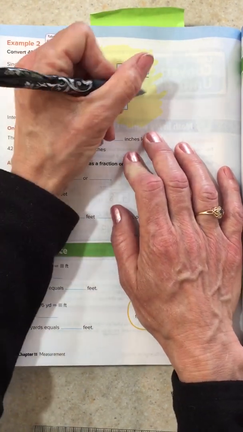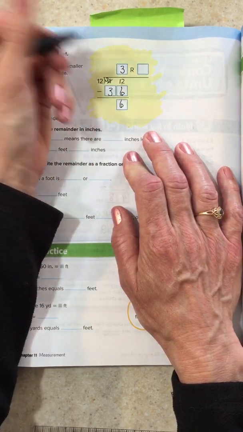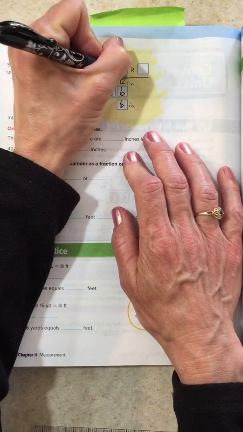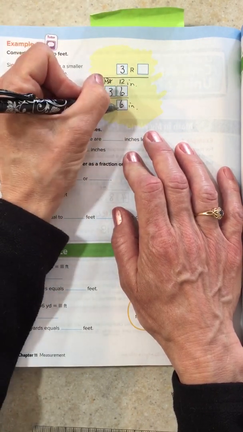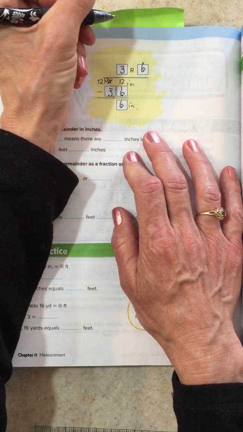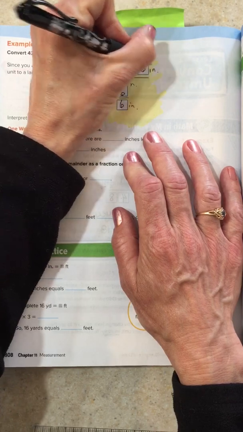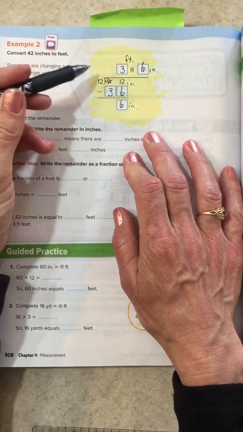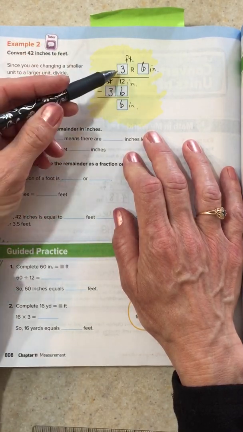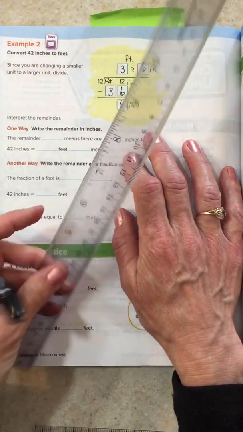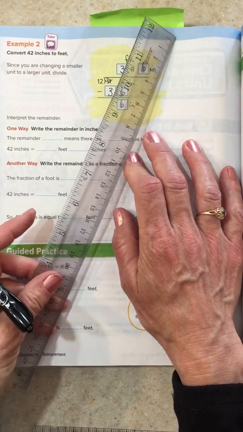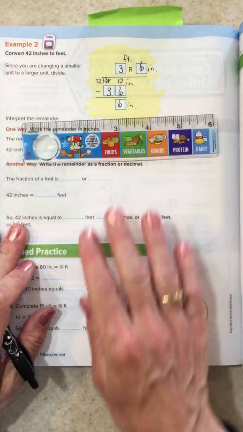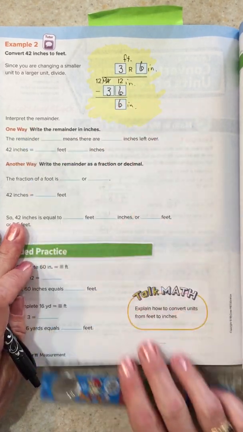You have a remainder of 6 what? 6 inches, because what you were working with to begin with was inches. You had 42 inches, so there are 6 inches left over. But we made 3 feet. So in 42 inches, we have 3 full feet, 3 rulers, in other words, and 6 inches left over. 6 inches looks like this, half of a foot.